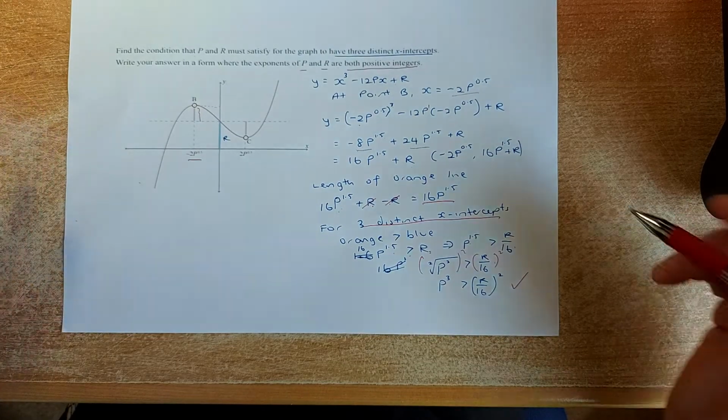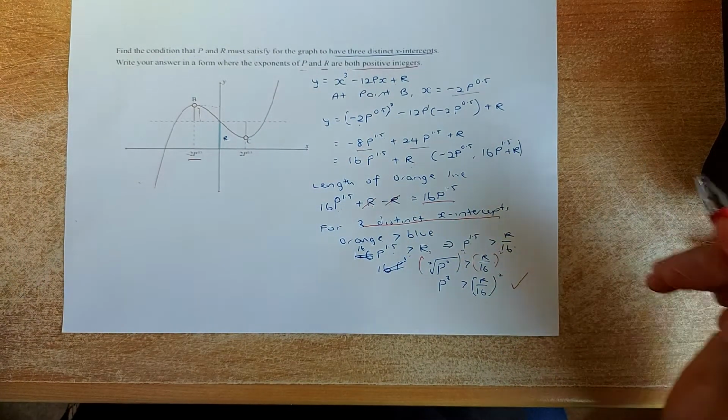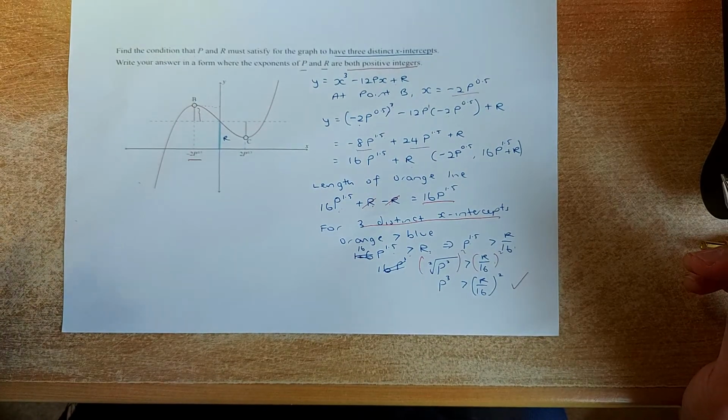So hopefully, have a go at it again. It sounds complicated, but if you understand the process, you should be able to get it right.